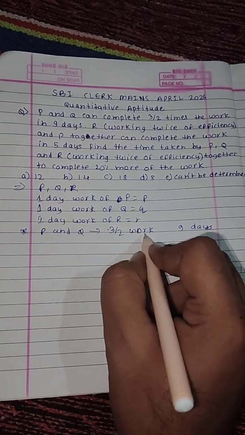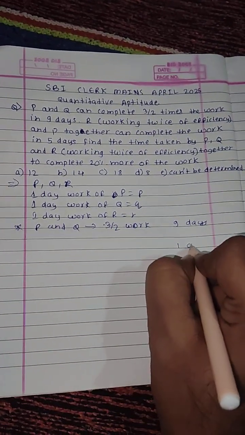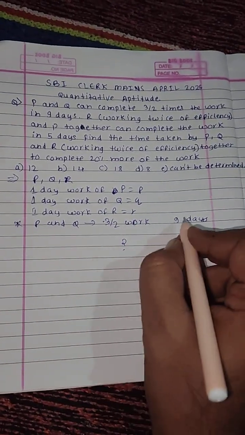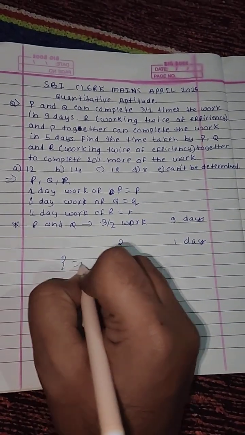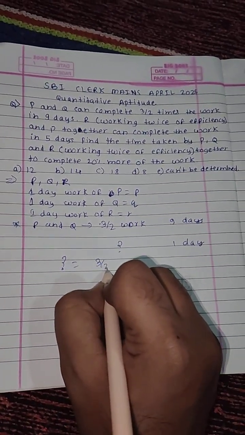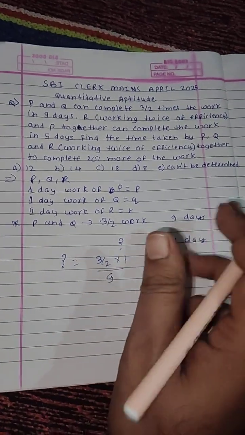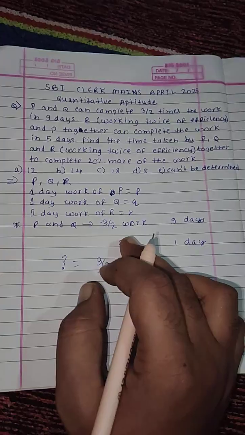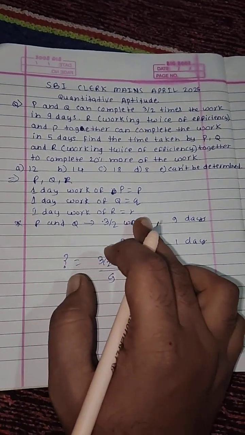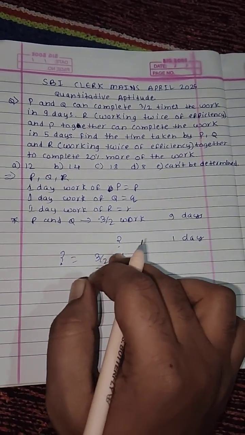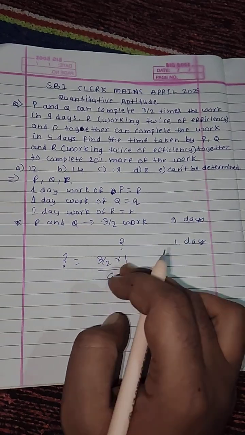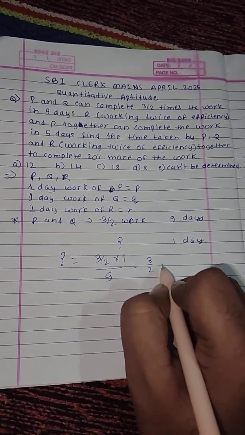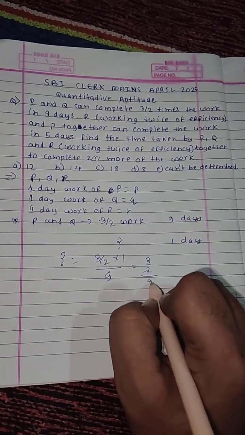We can do it like this: 3 by 2 work in 9 days, so in 1 day, question mark. By this we will solve: 3 by 2 into 1 divided by 9. The question mark we take as it is, the known quantity goes to the numerator and the rest to the denominator. So this is the way: 3 by 2 divided by 9.